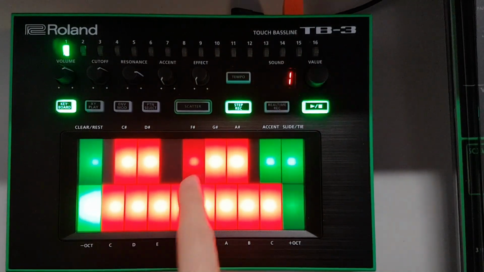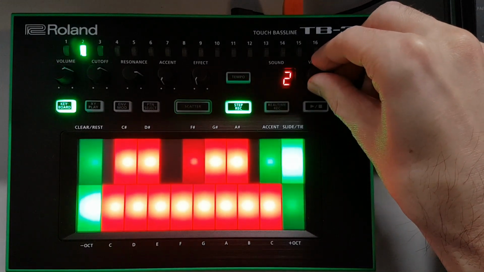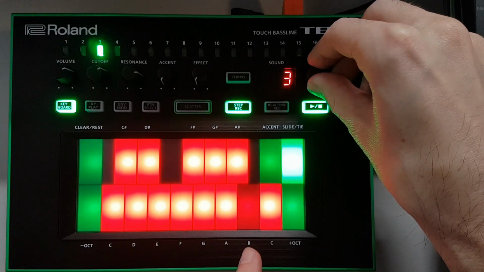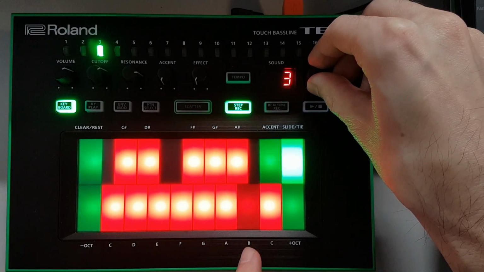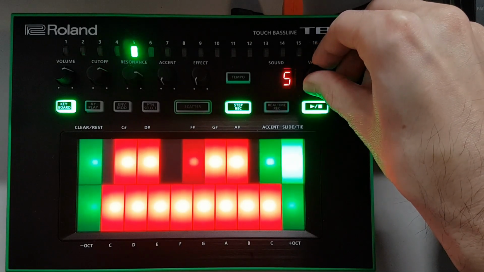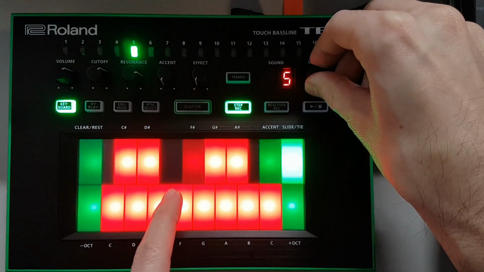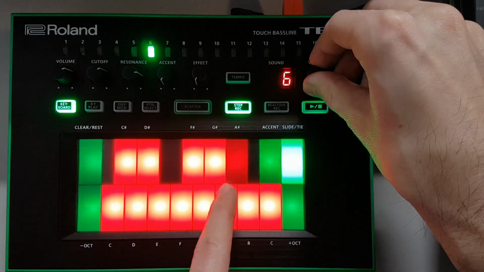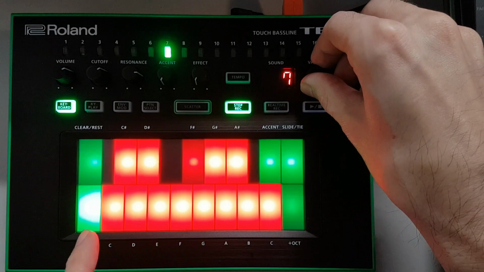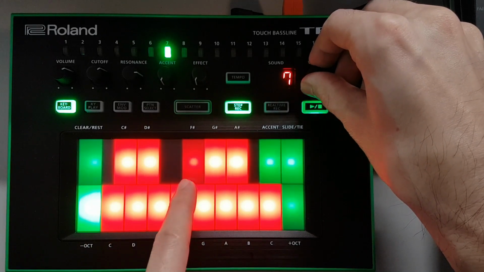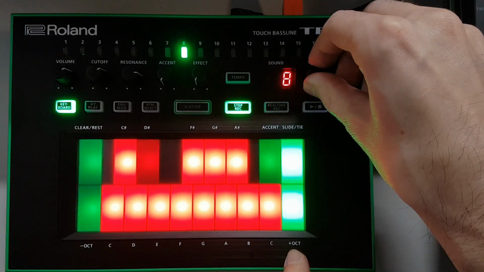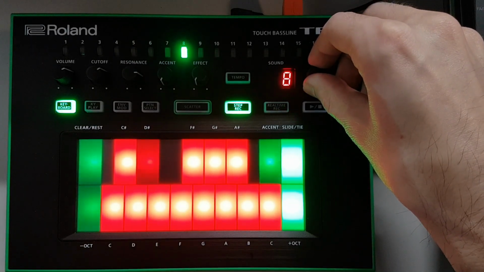Then second pattern, step rec mode, lower octave, F sharp, F sharp again, middle octave B, middle octave A sharp, middle octave F sharp, middle octave A sharp, again the bass, so lower octave, F sharp, and the last note of the melody, higher octave, D sharp.